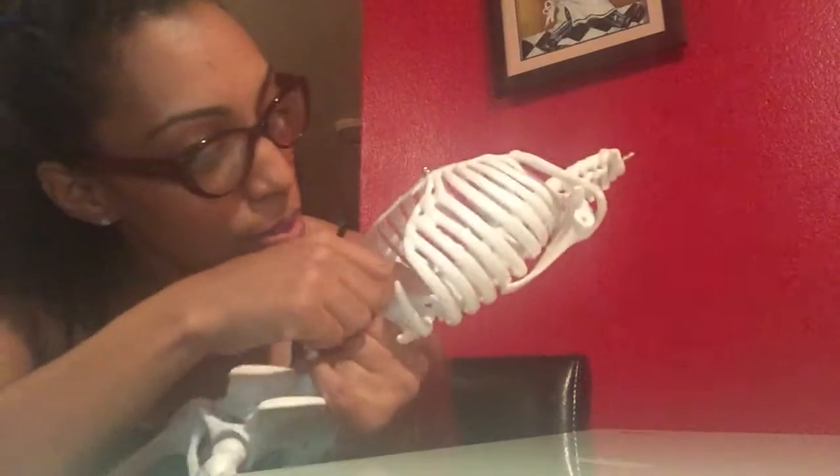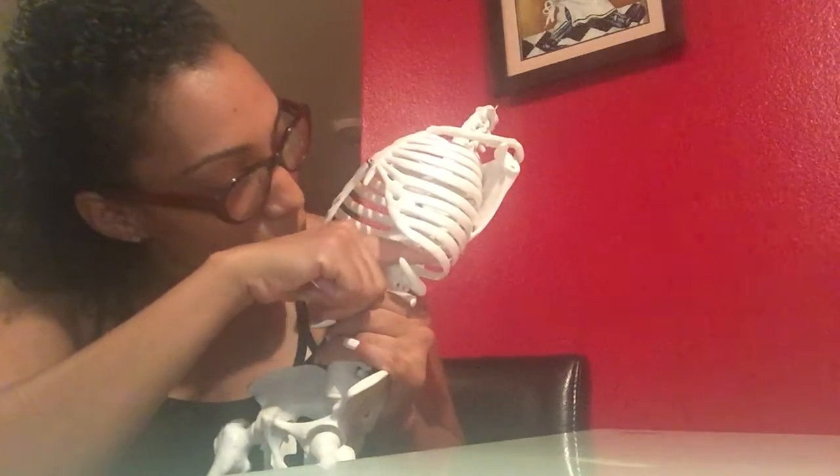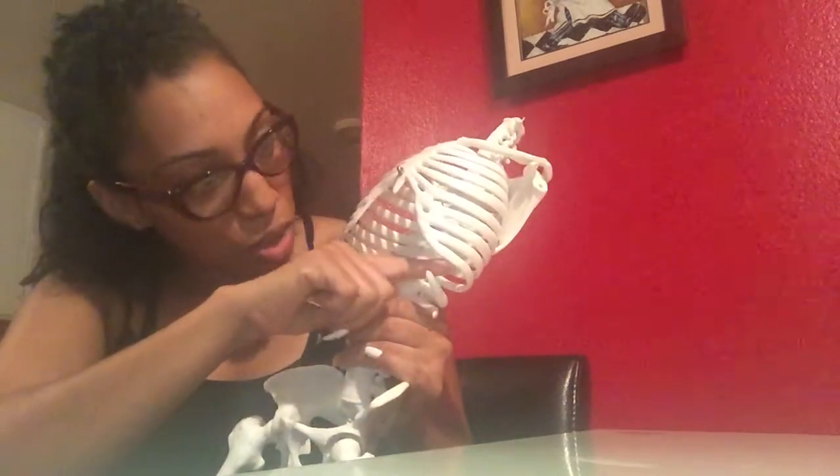The head of the rib would be in here. The neck is right next to it, and the tubercle is the rest of like the body of the rib. Ribs 3 through 9 articulate with the thoracic vertebrae. And that ends it.